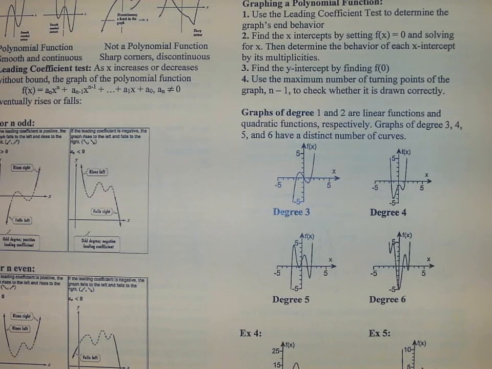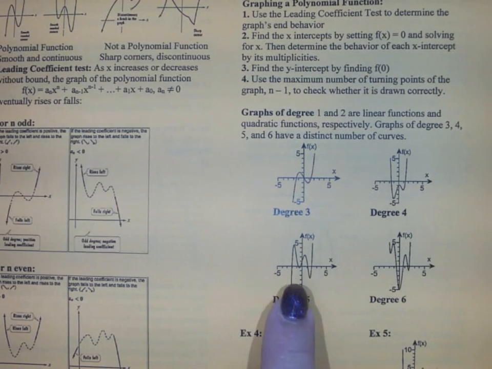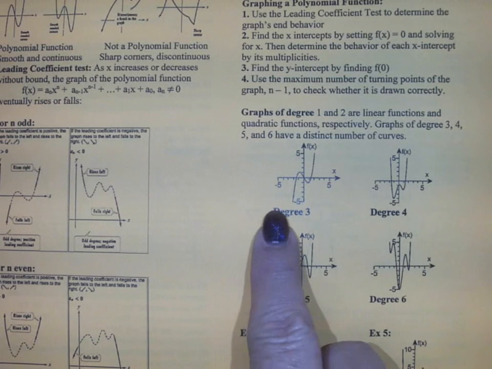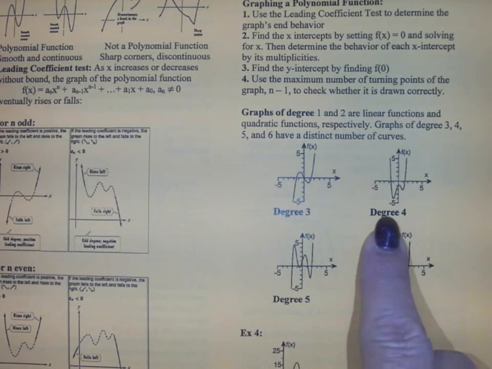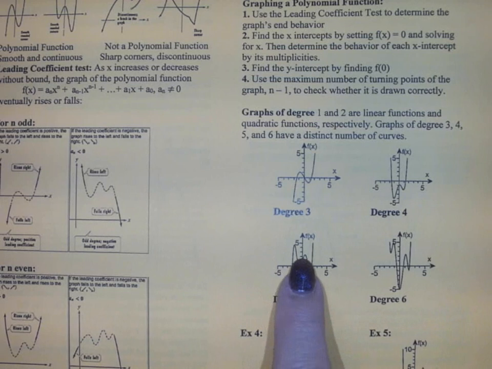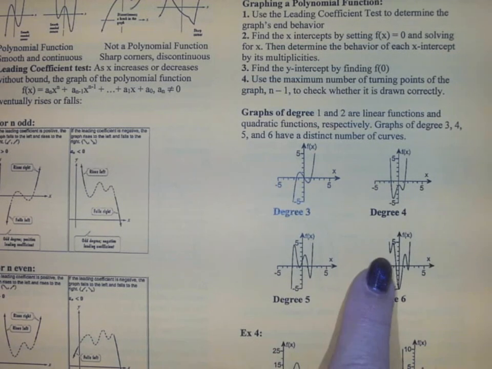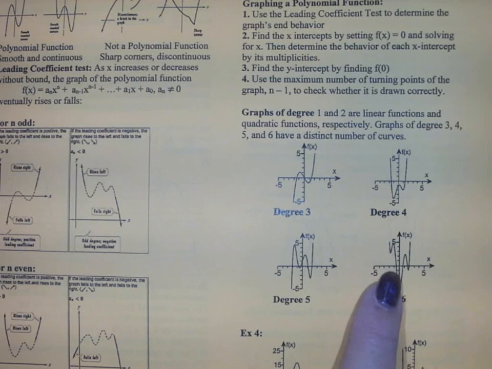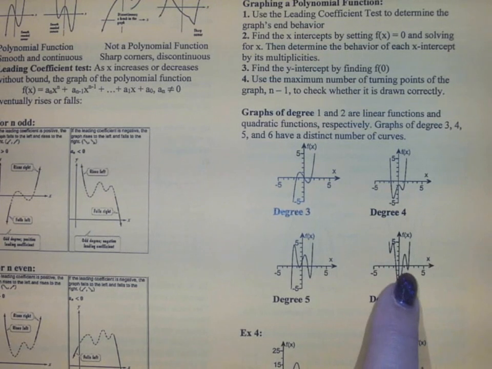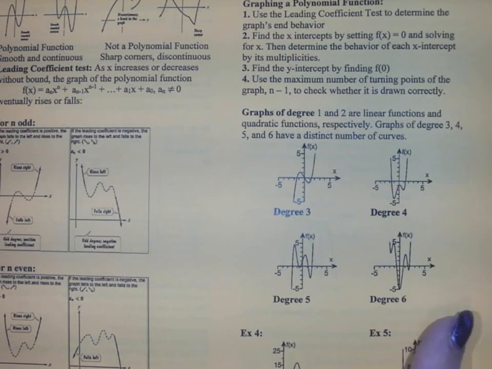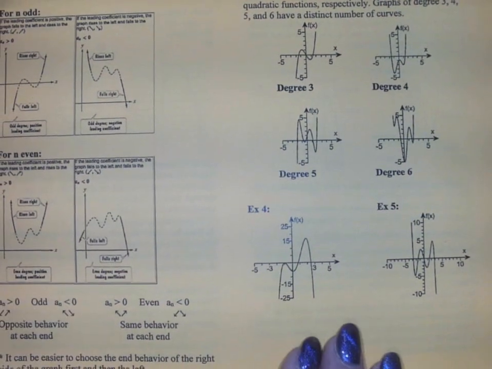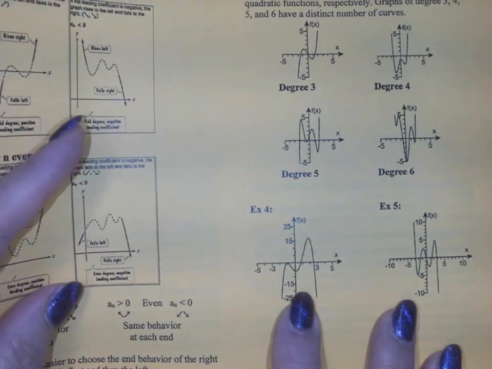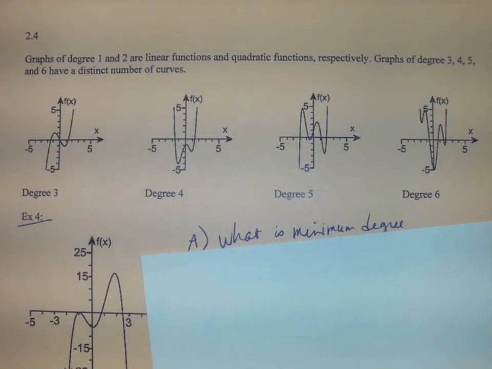And what do I mean by turning point? It's where it changes directions, where the graph goes from up to turning down or from down to turning up. So since this has 4 turning points, 4 plus 1 would get us a degree of 5. This has 1, 2, 3, 4, 5 turning points. 5 plus 1 is 6. So we are going to look at graph 4 and 5. It's on your handout. I have a bigger version of it here.